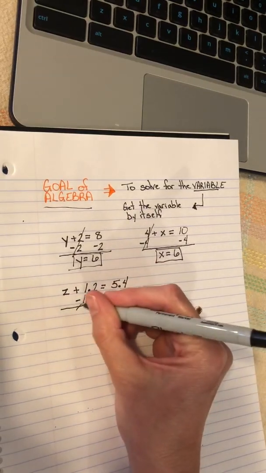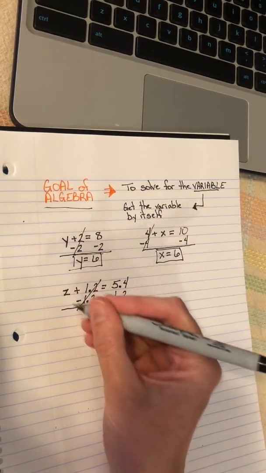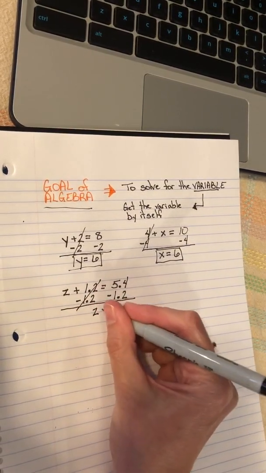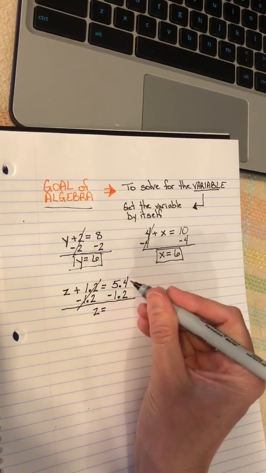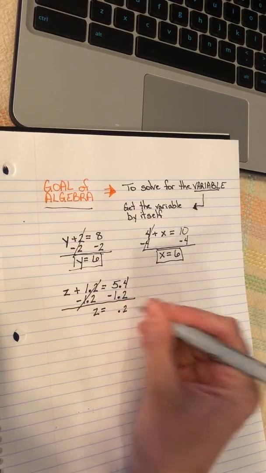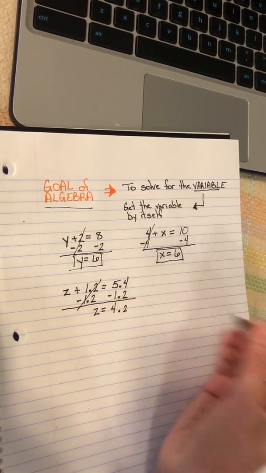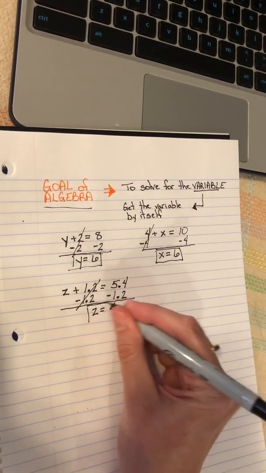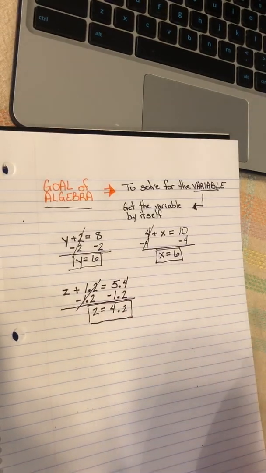5.4 minus 1.2 becomes 0. Bring down z. 5.4 minus 1.2 is 4.2. That is our answer to that problem.